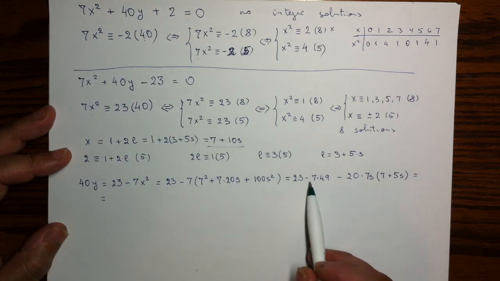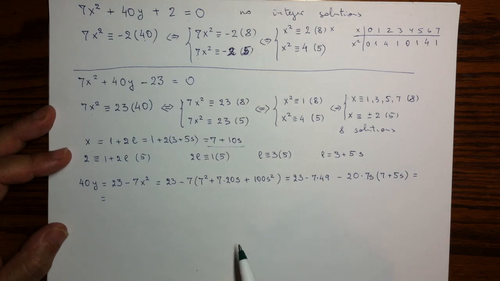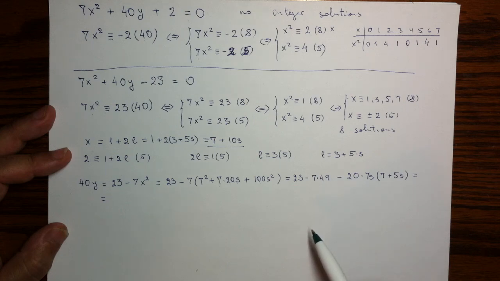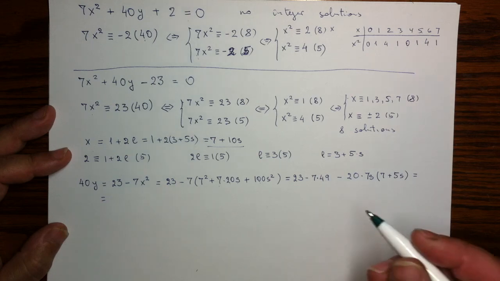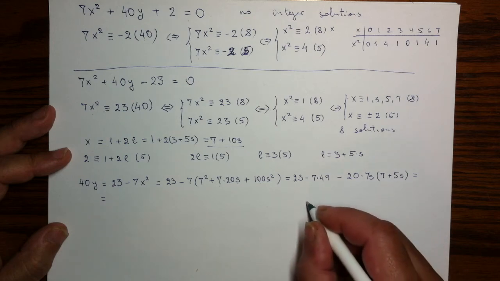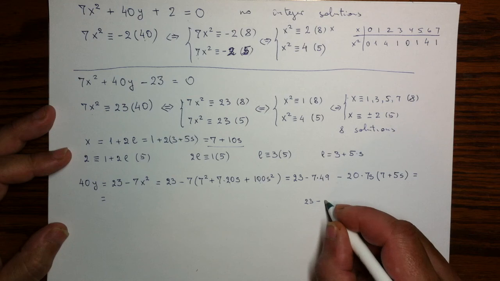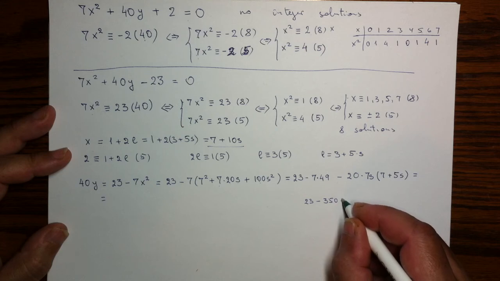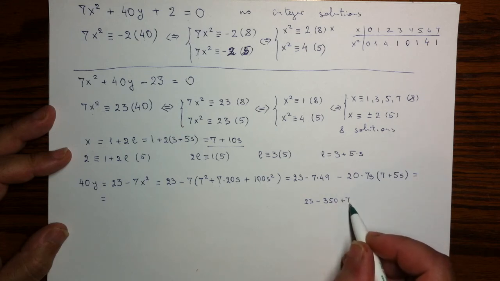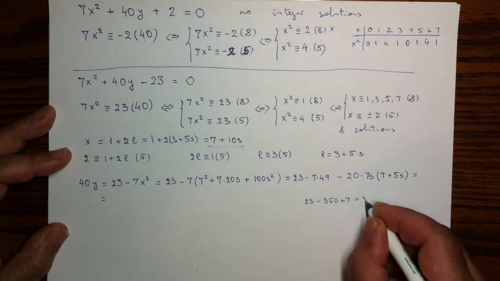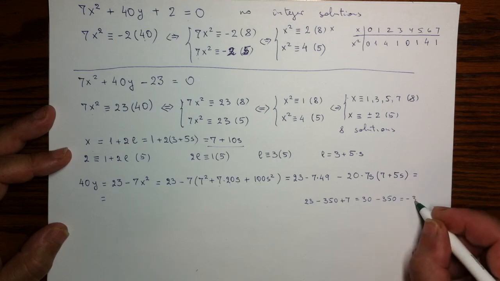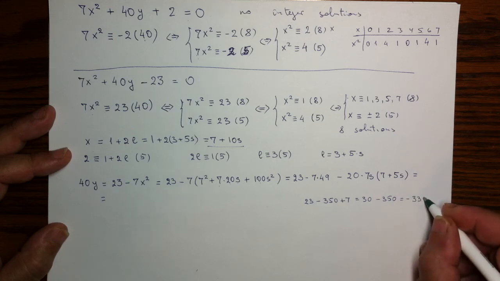So now I have to do the math here. 7 times 49. Well, I can do 7 times 50, so 7 times 5 is 35. So doing this computation on the side, 23 without 350. Then I have to add 7. So together will give me 30, and then that is really 30 without 350, so that is negative 320.